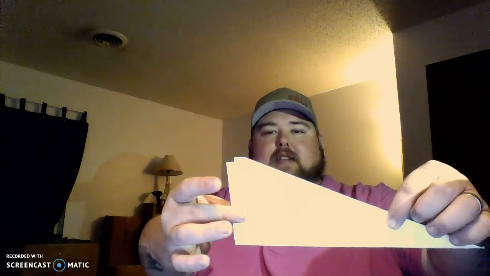Now, up here, this is where we're going to start looking at our wings. How you fold that determines your wing width. Whether you want them wide, or fold them shorter, make them shorter. Some of the shorter ones are great dive bombers. You get the longer wings, more of a glider.